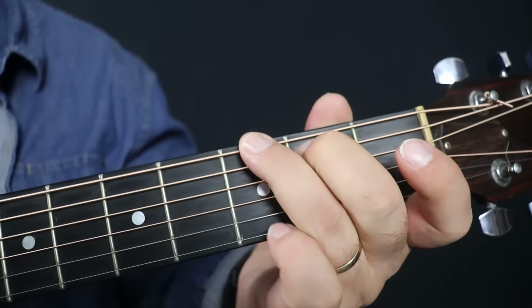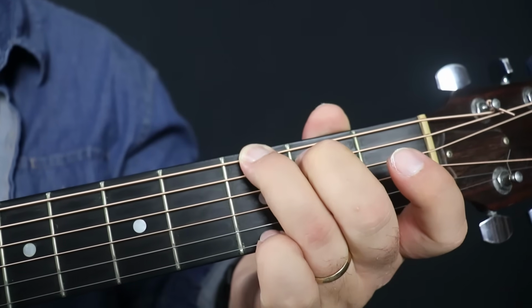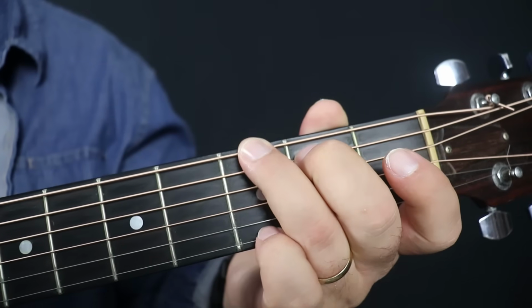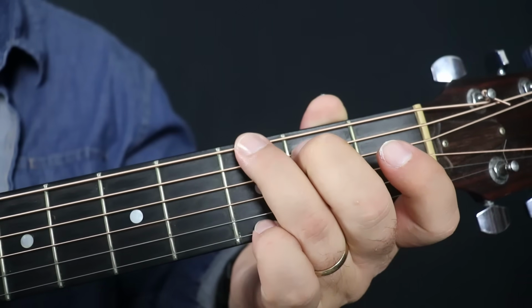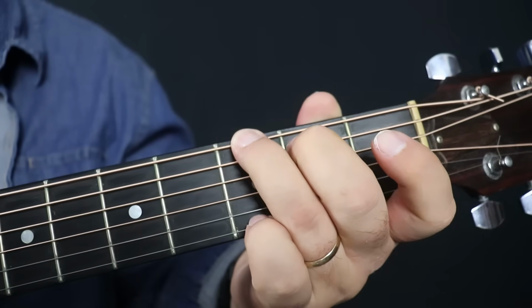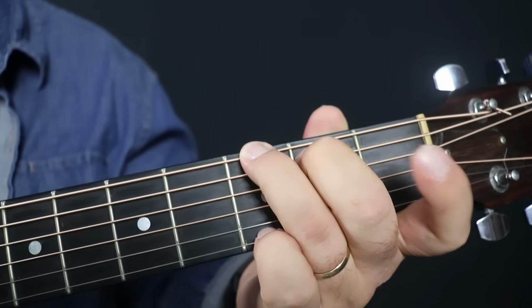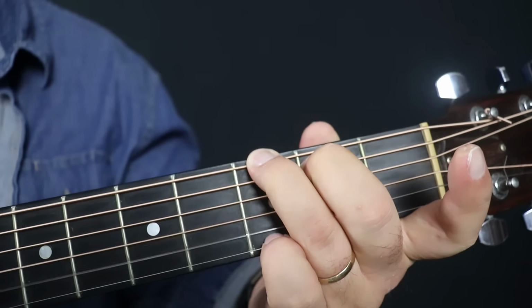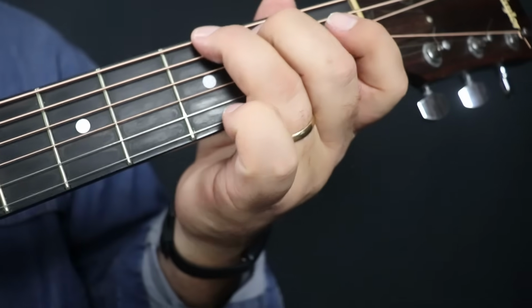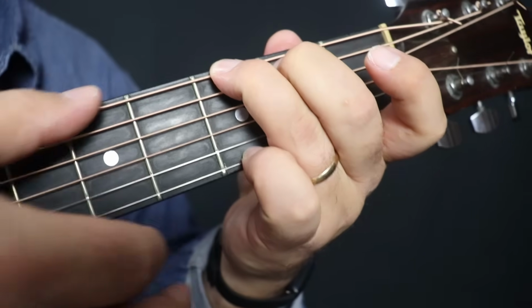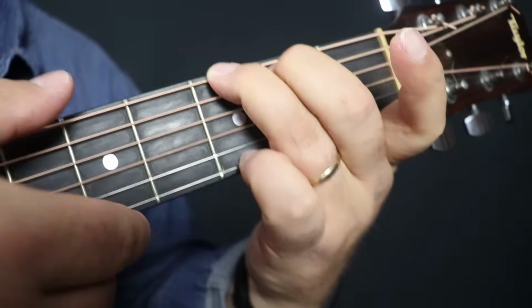Finger 3, bring it on up to string 6, or your low E string, fret 3. The G major, you're going to strum all 6 strings.